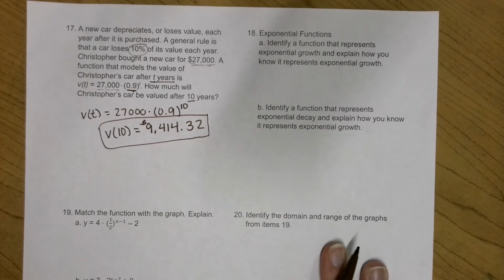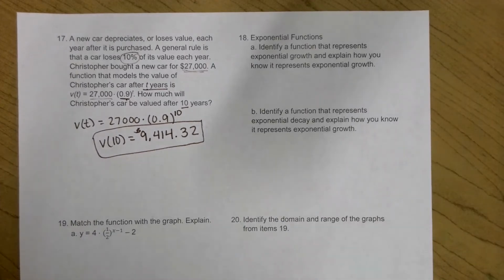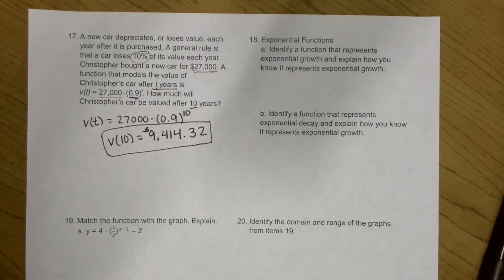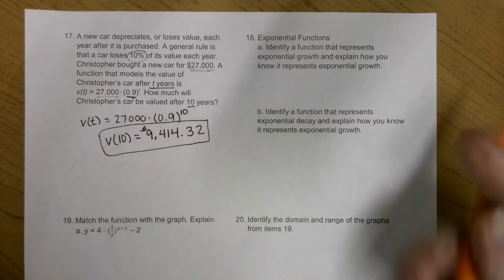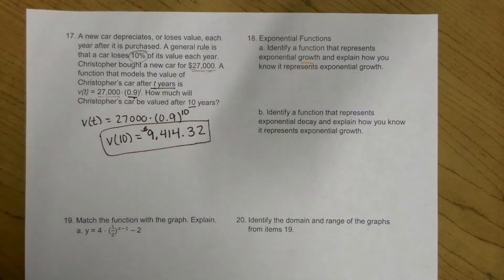Okay, 18. One of my favorite questions. It's not really a math question. It is, do you remember something I told you about exponential functions? I want you to come up with your own equation that represents exponential growth. So let's have some fun with this.